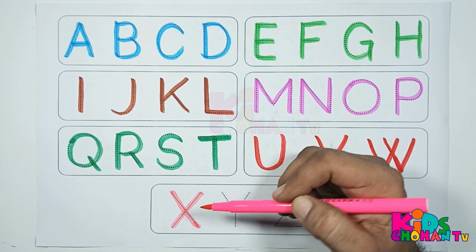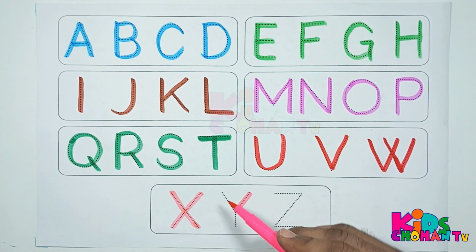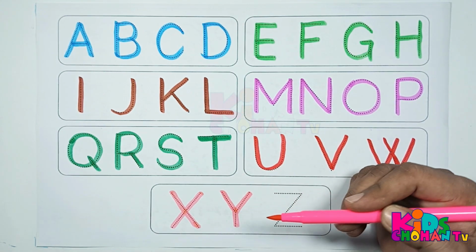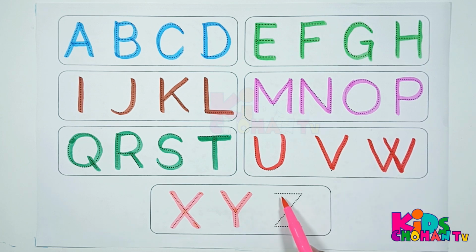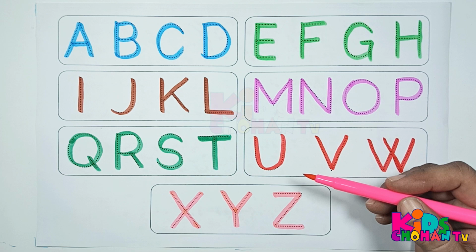X, X for xylophone. Y, Y for yo-yo. Z, Z for zoo.